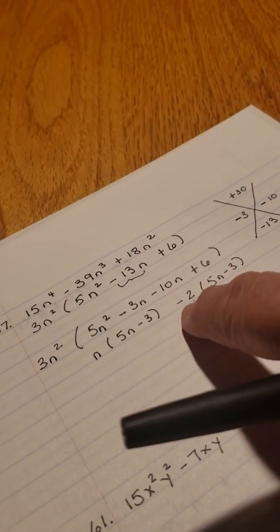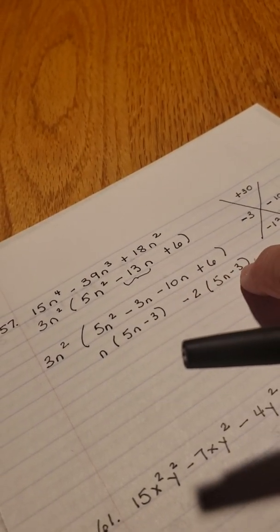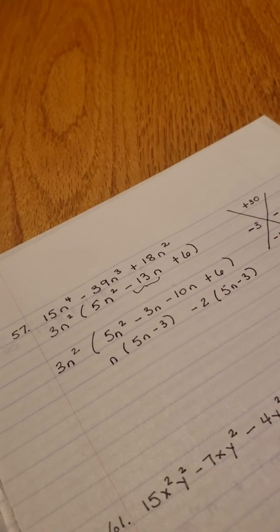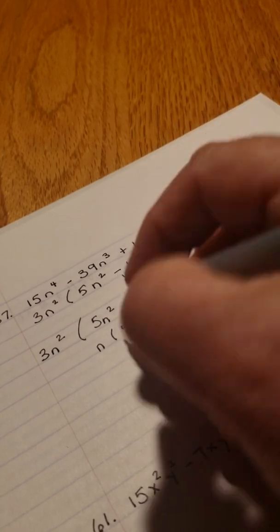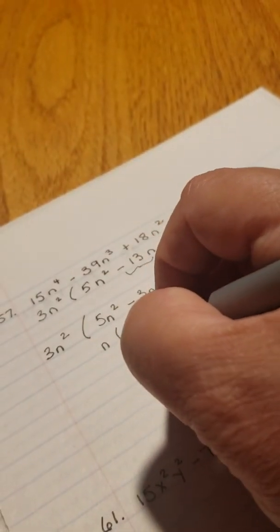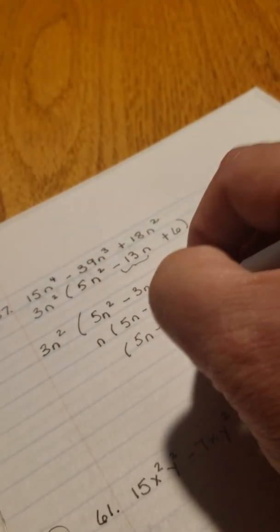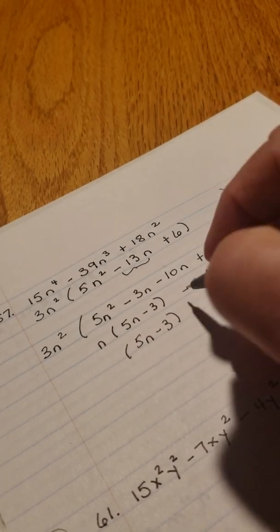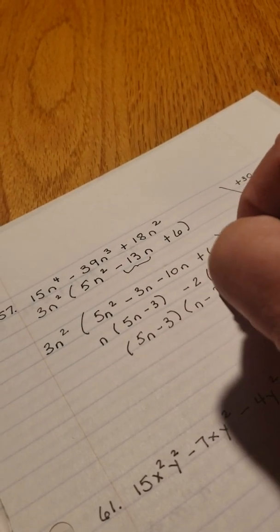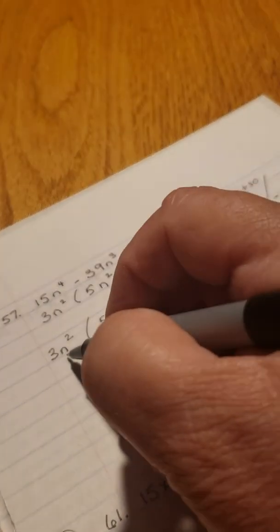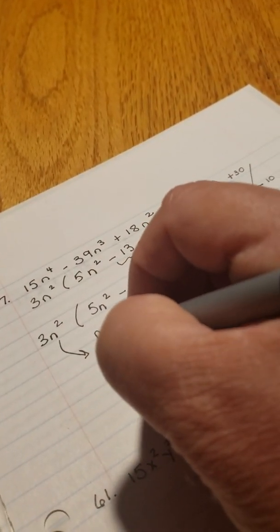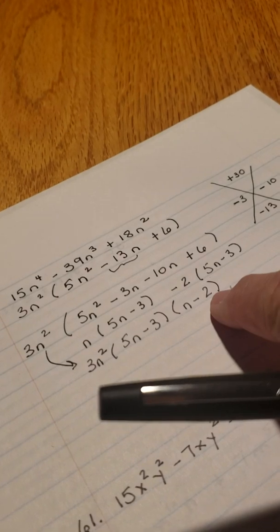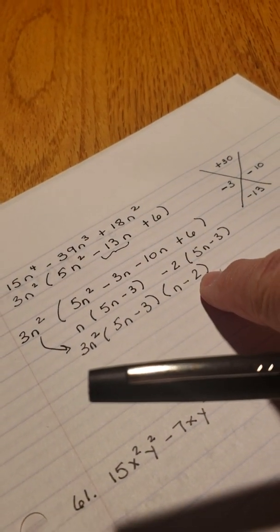And I make sure that negative 2 times negative 3 will give me a positive 6. So now my common factor is 5n minus 3, and my other factor is n minus 2. And I have to bring down this common factor of 3n squared that I had from the beginning, and that becomes my final answer.